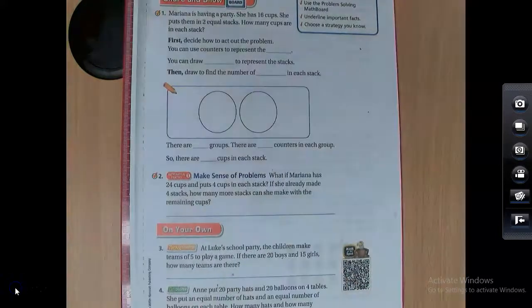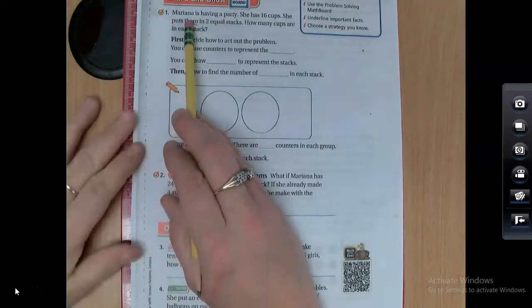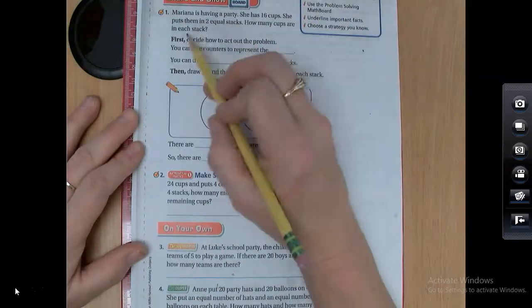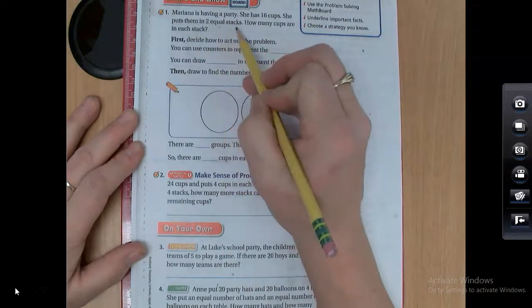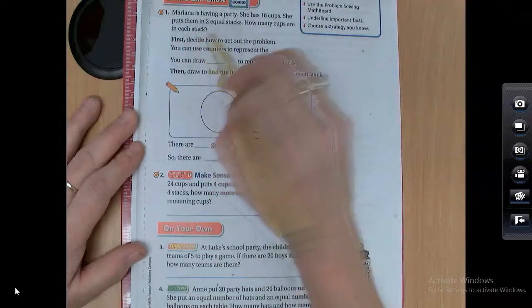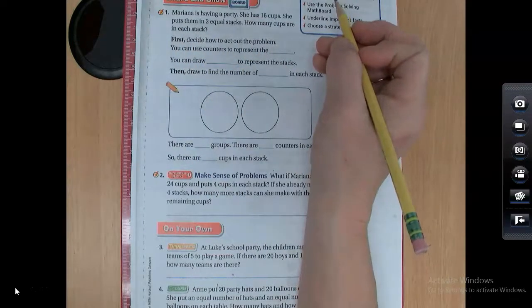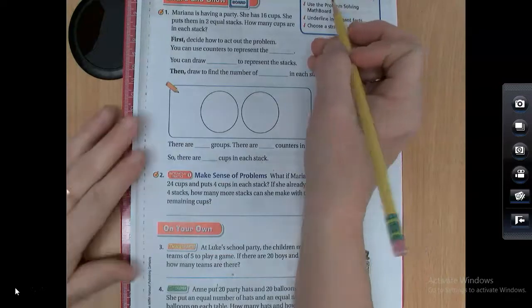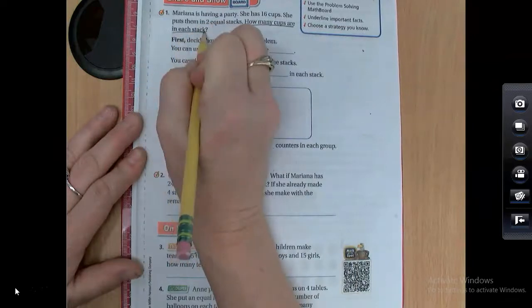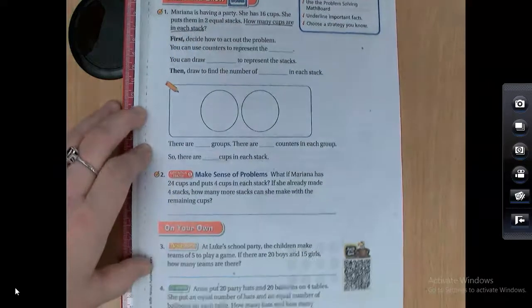Okay, so let's look at page 303. Here we are. It says Marina is having a party. She has 16 cups, and she puts them into 2 equal stacks. How many cups are in each stack? So let's underline what we need to find. What do we need to find? We need to find how many cups are in each stack, right?